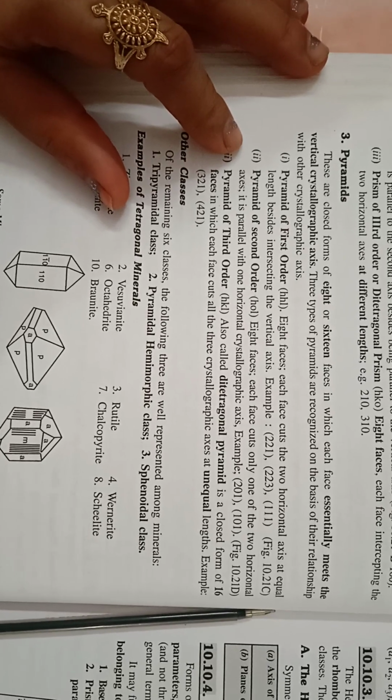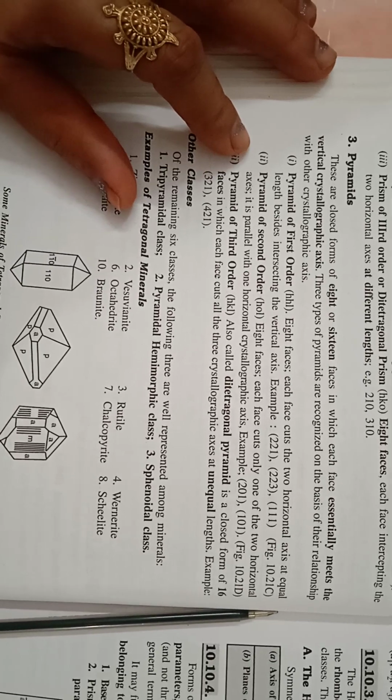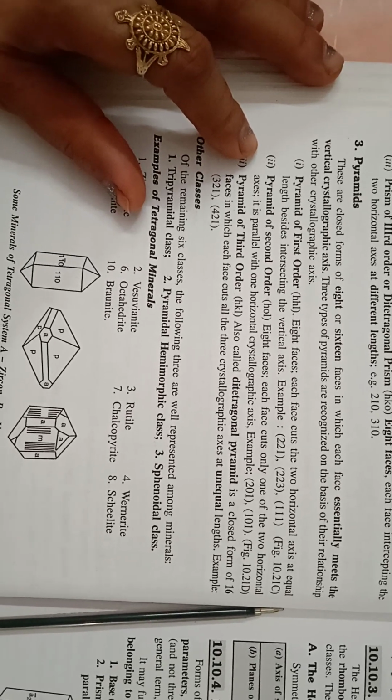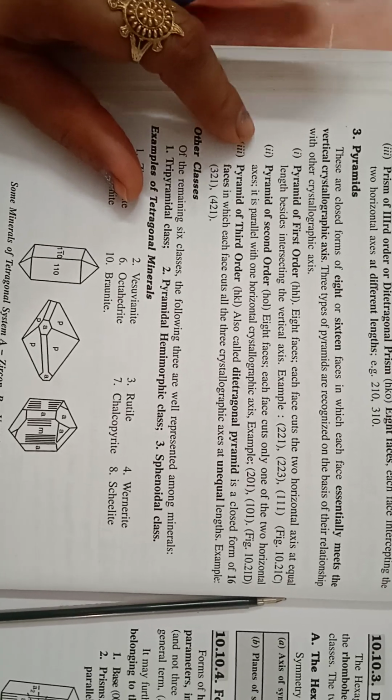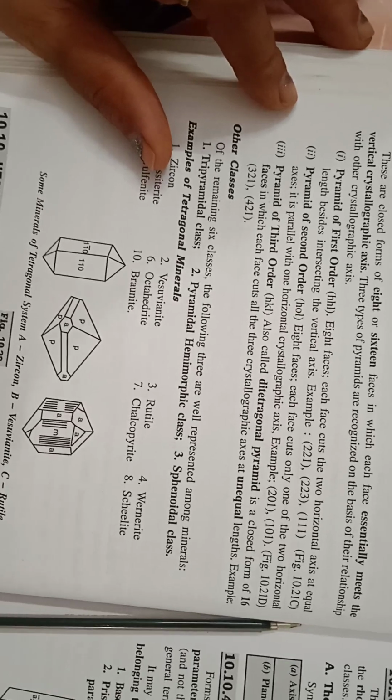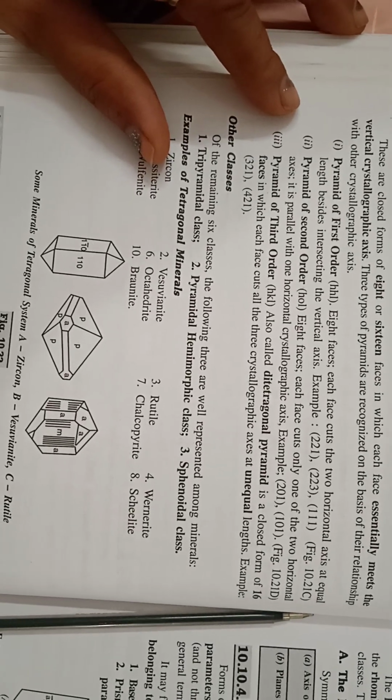Pyramid of second order, H0L: eight faces, each face cuts only one of the two horizontal axes and is parallel with the other horizontal crystallographic axis. Examples: 201, 101.